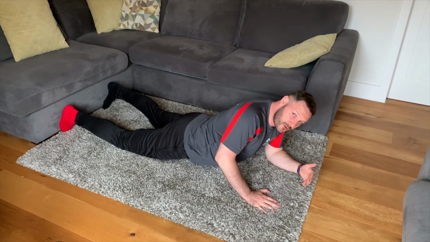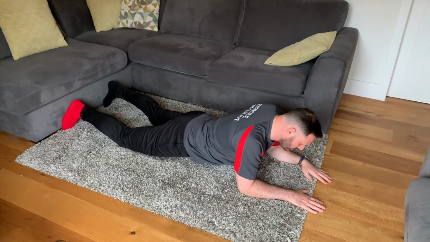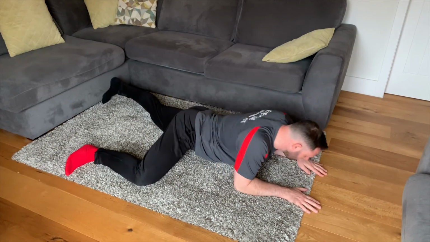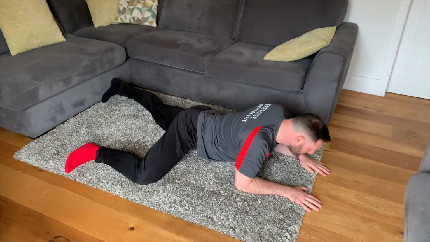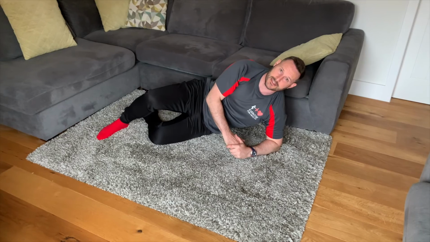If you want a further progression for this one, you can do similar to what we did with the decompression position, which is where you bring your affected side knee up to one side, and then you can do the baby push-ups from there. Okay, so that's baby push-ups as an exercise for sciatic pain.